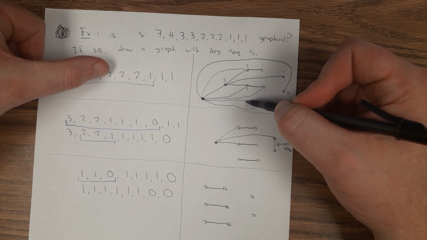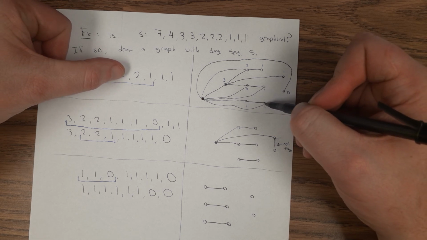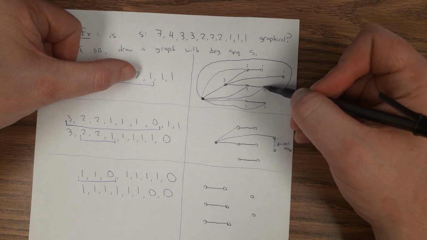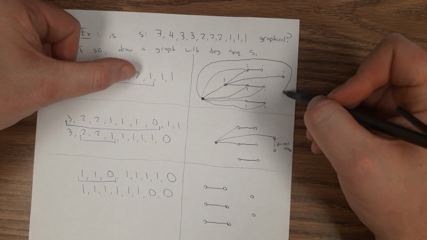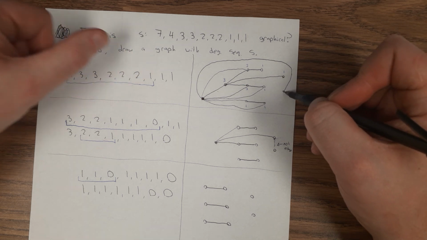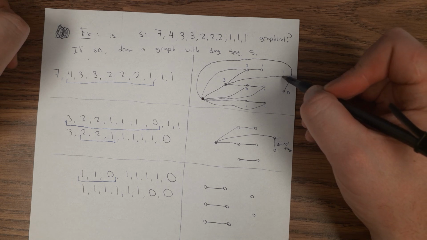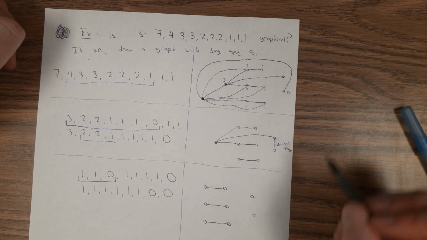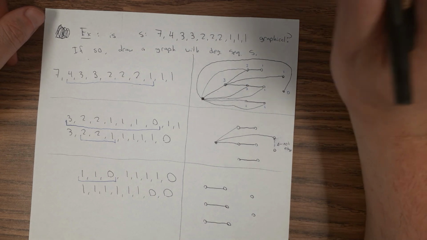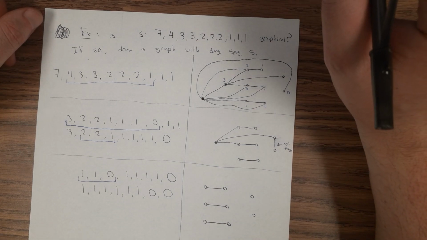This is now 2. This is now 2. This is now 2. This 0 is now a 1. And this 1 is still a 1, and this 1 is still a 1. And that's the last 2 1's. So we did it.